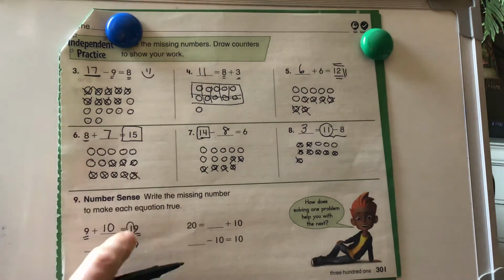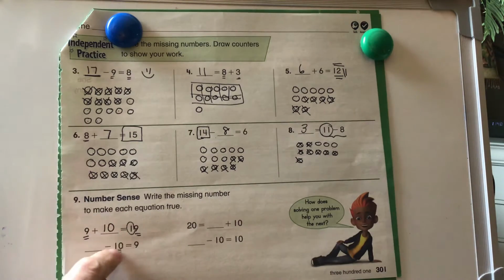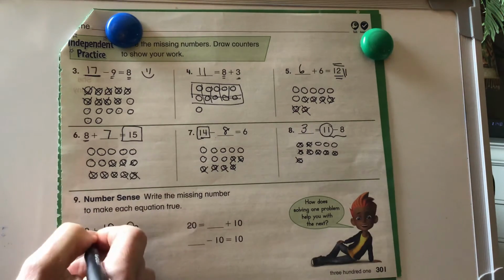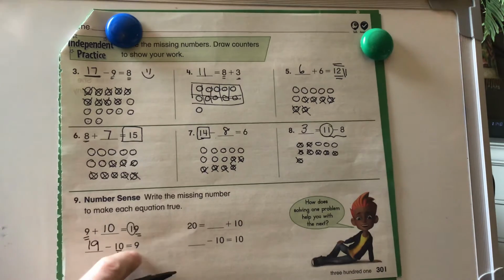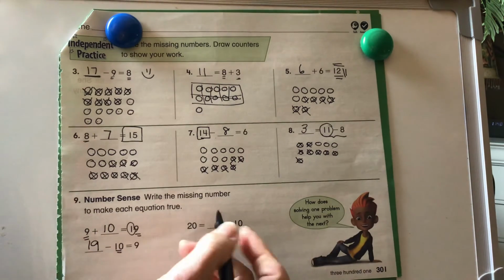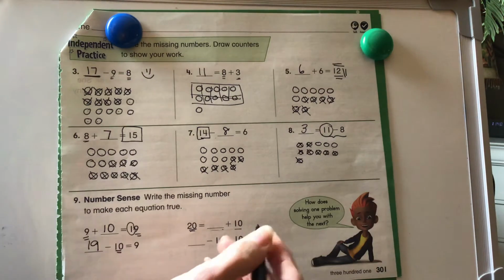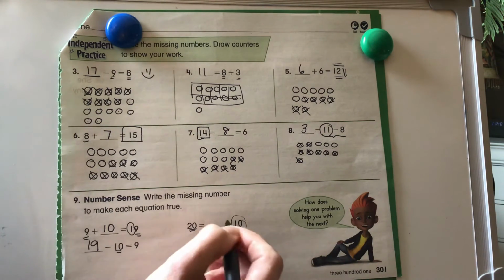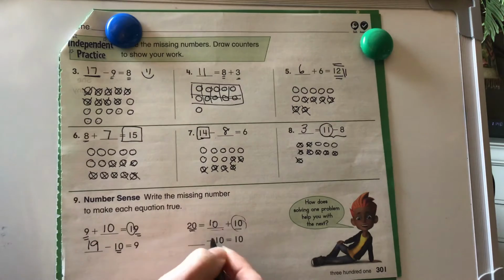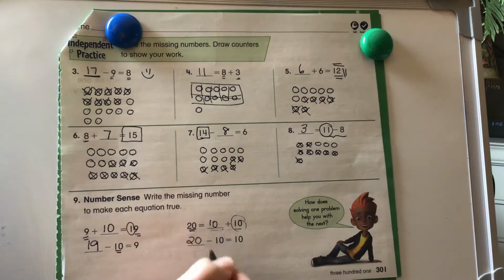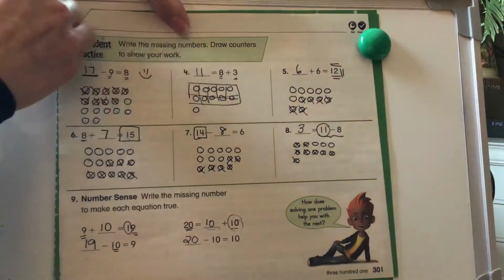Let's take a look at this as a whole fact family. 9, 10, 19. 19 minus 10 equals 9. Okay, 20 equals something plus 10. So I'm going to go 10 plus 10 I know is 20, and 20 minus 10 is 10. Okay, all right, let's take a look at our last page here.